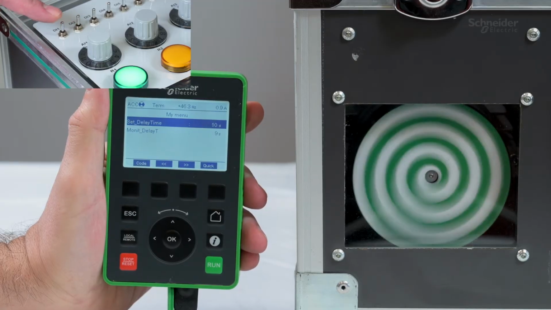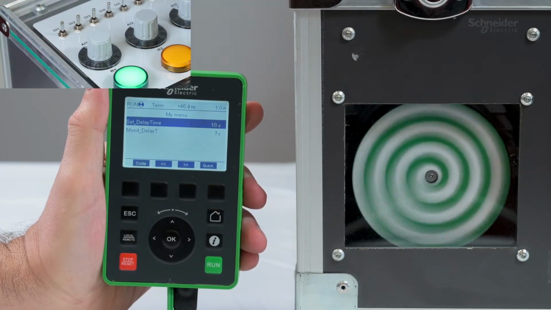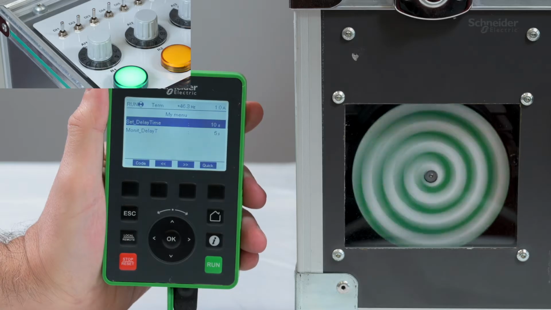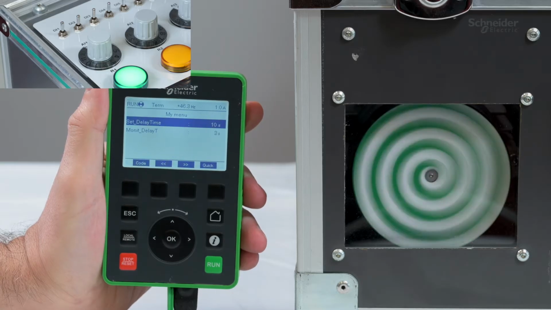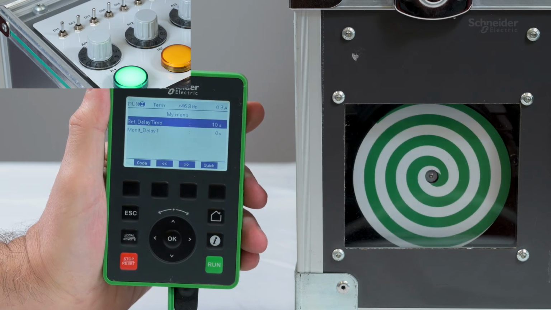The elapsed time is shown in the value "Moment delay T" in My Menu. The motor will stop after a temporization set here in "Set delay time". We'll show you how to configure these two parameters in the section "Add personalized settings in My Menu". The other functions of the drive are set to default and may be adapted to the user's needs.